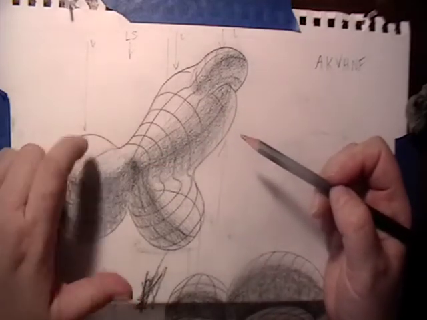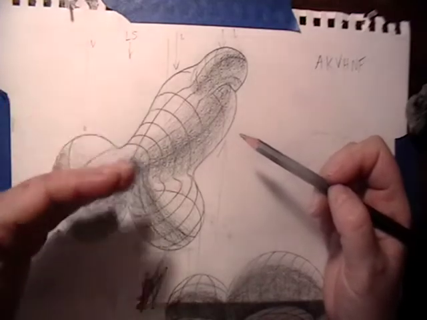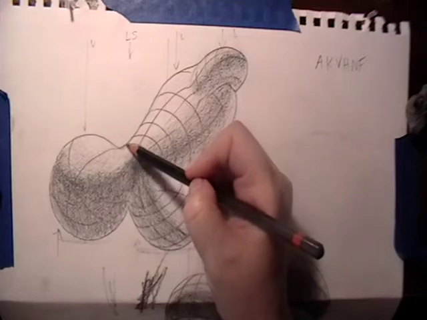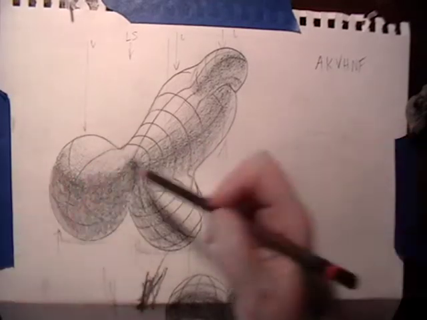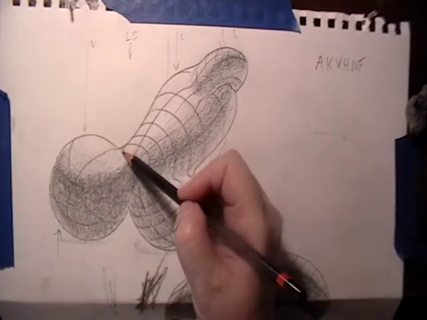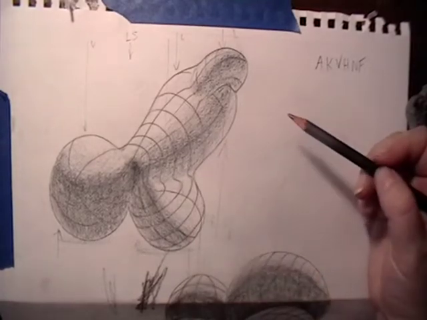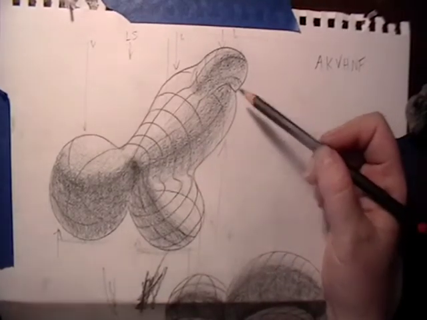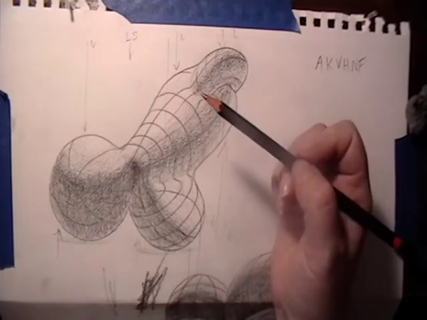Now this edge, I kind of want to make this edge a little bit, so you can kind of play around a little. I just want this little teeny thing right here, just to kind of give it some depth. So as you do more of these, you can kind of notice where you can put little things like that.